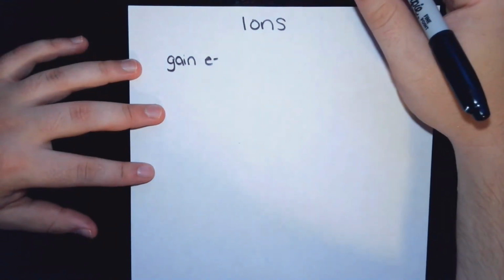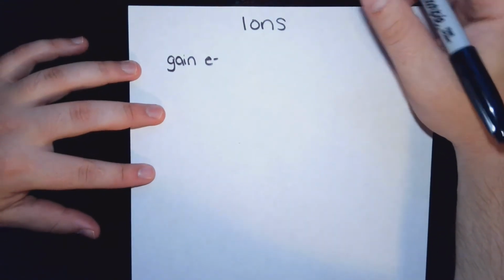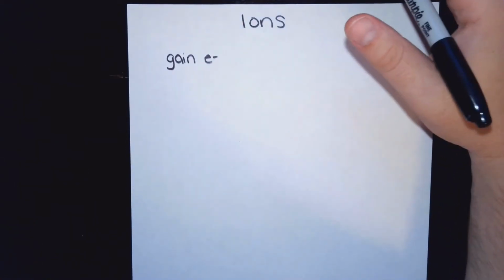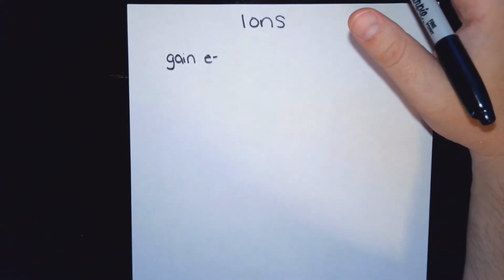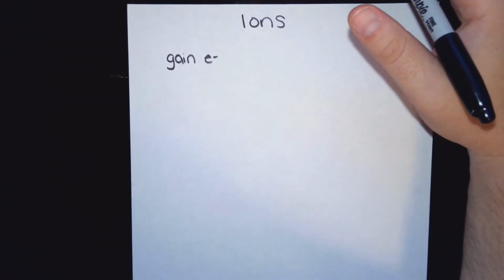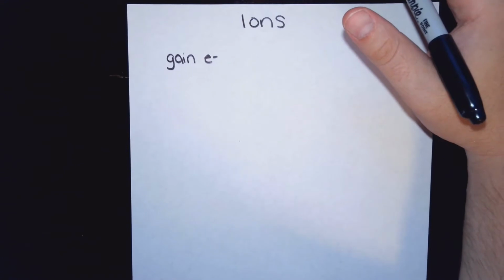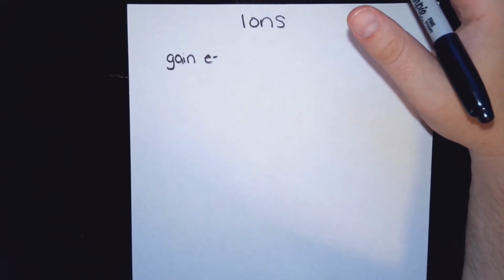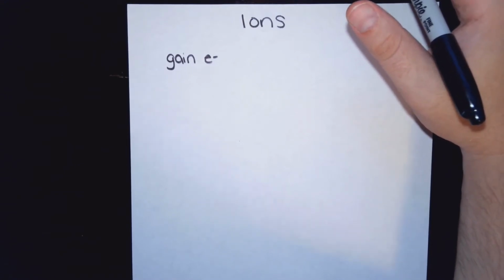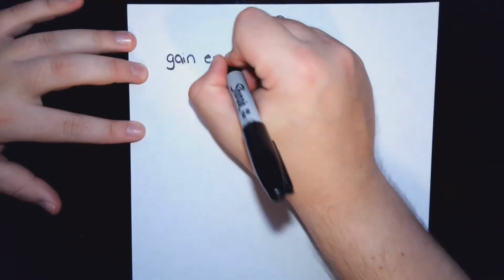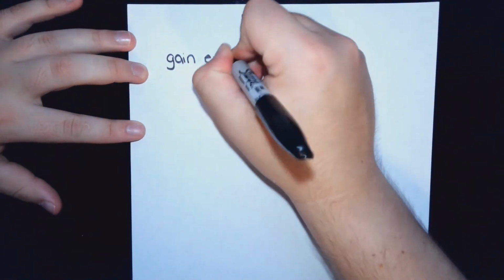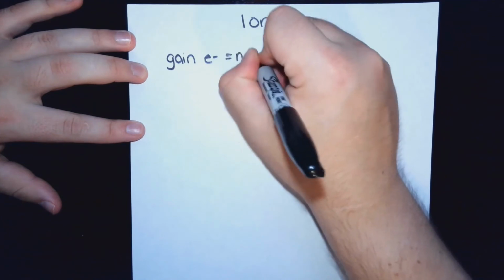I've seen a lot of students in the past get confused with this, because they think, oh, gain electron. You gained, so you've got to be about +1 now. But remember, electrons have a negative charge. So you're gaining a negatively charged particle. If you're gaining a negatively charged particle, you're going to become more negative. So, gaining an electron actually makes a negative ion.